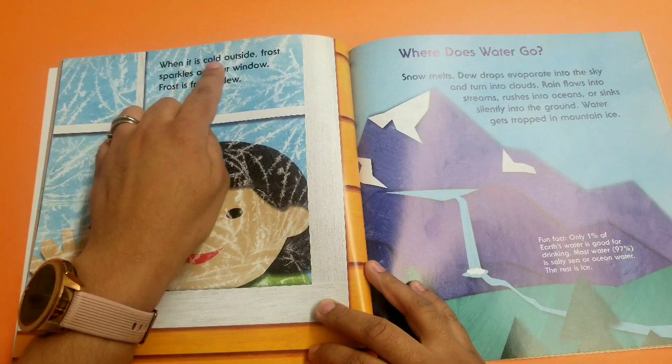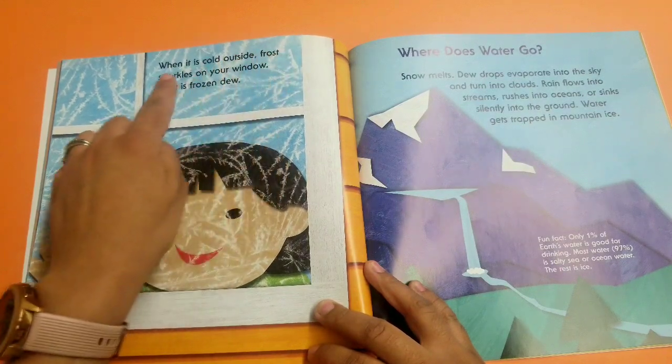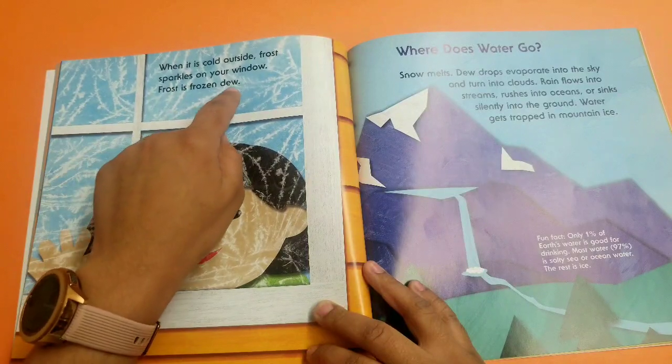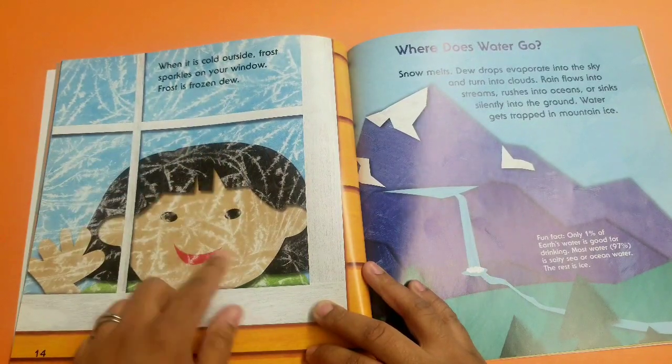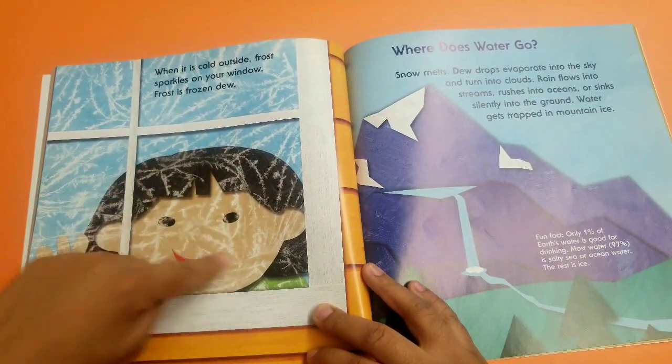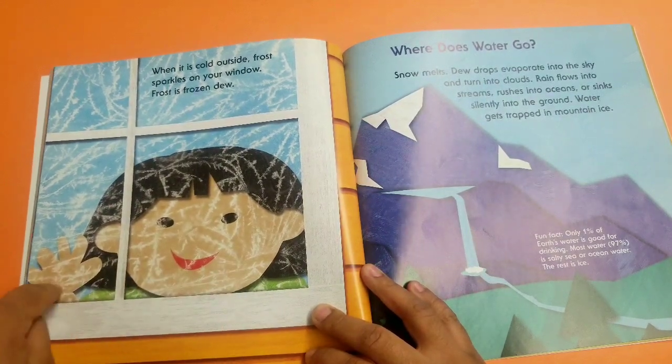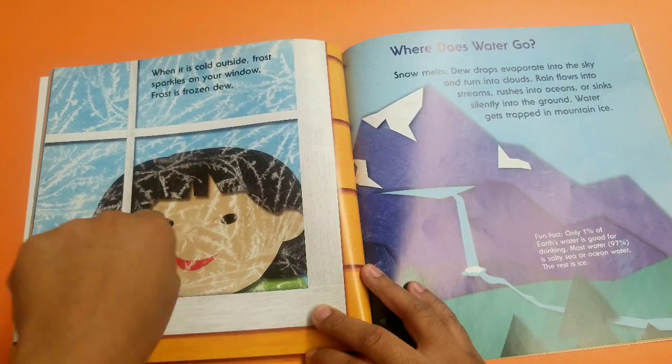When it is cold outside, frost sparkles on your window. Frost is frozen dew. Oh, I like to make pictures with this. Look, the little girl, she's smiling. She's probably painting with her fingers there. Maybe she drew a little rabbit.